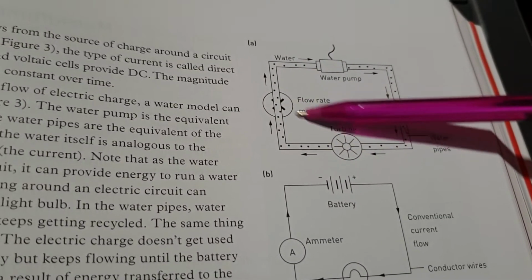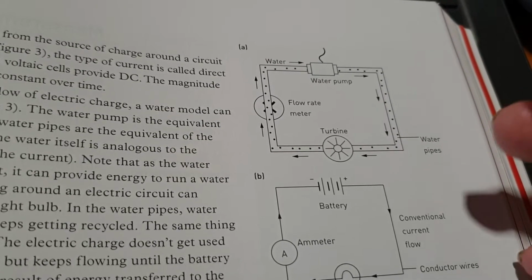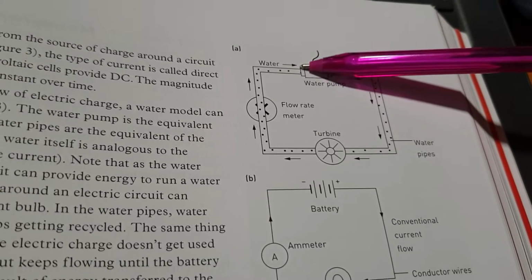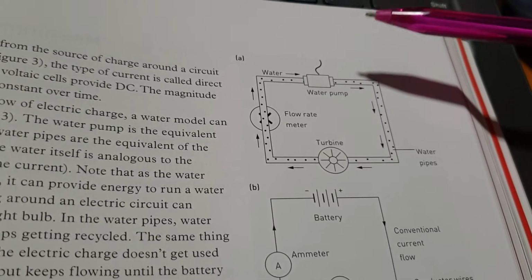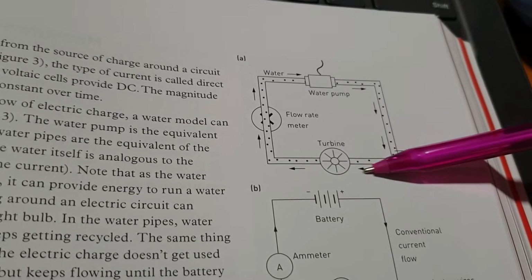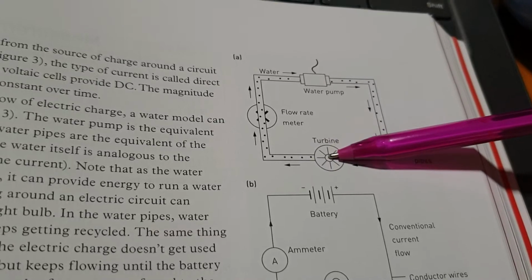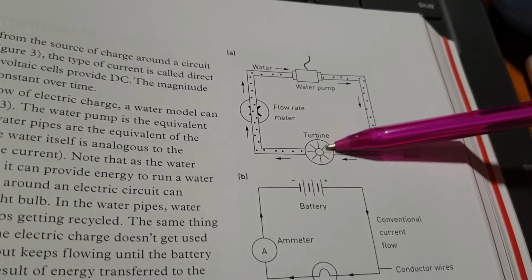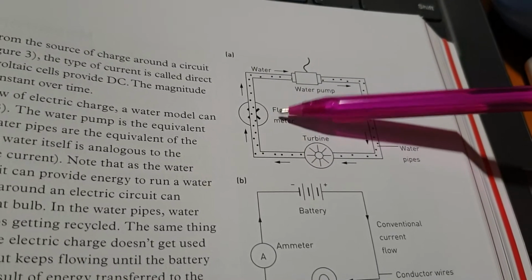This is just a little analogy for current, and it's like a water pump. So this would be a battery that's putting the energy into pushing the current. The current is the flow of water. This turbine here is going to use up some of the energy. That's going to be like a light bulb or some sort of appliance, some kind of resistance that's going to use up the energy. We've got a water flow meter here.